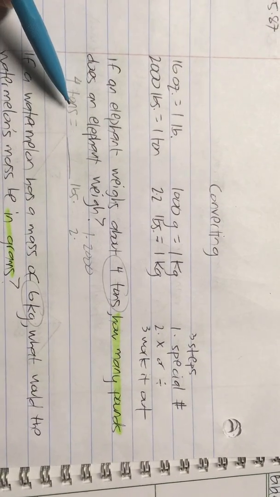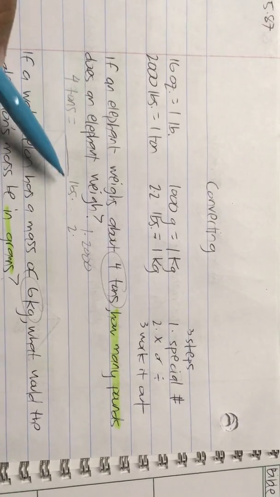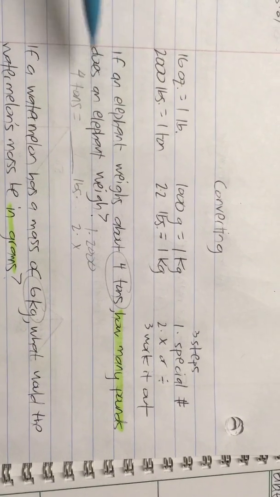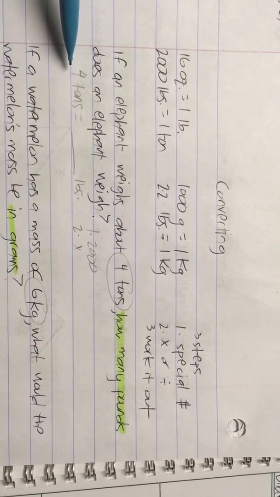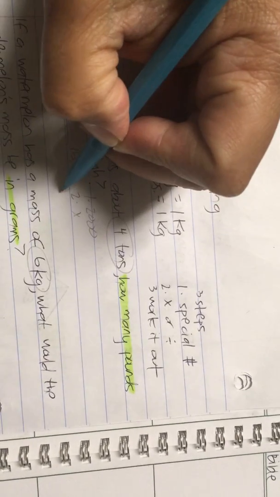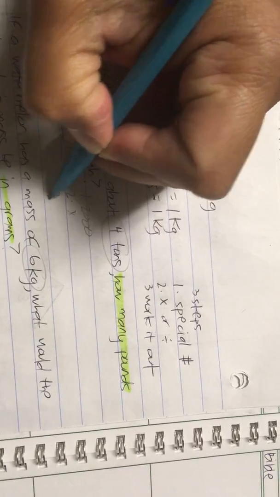Since we're going from tons to pounds, that's larger to smaller. Larger to smaller, we always multiply. And then step 3, we simply just work it out. So we've got the special number and the number here that we started off with, and we multiply that out. So step 3 is working it out.